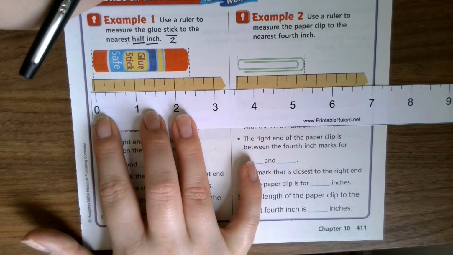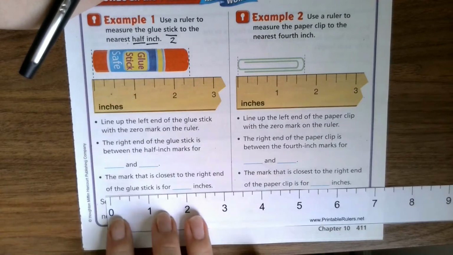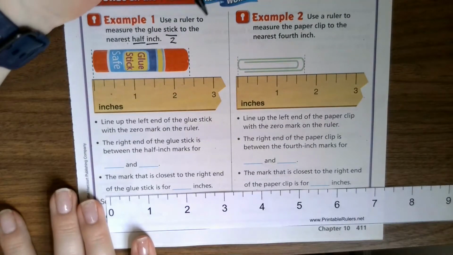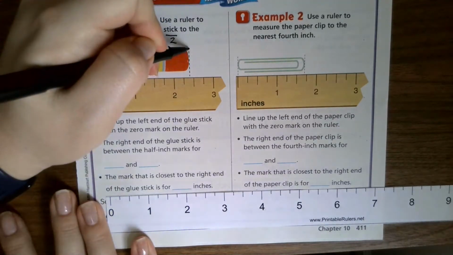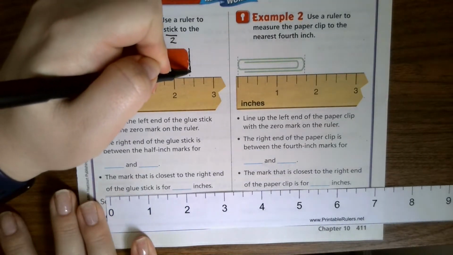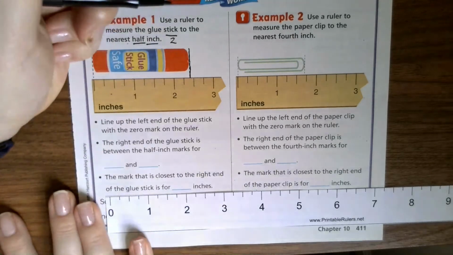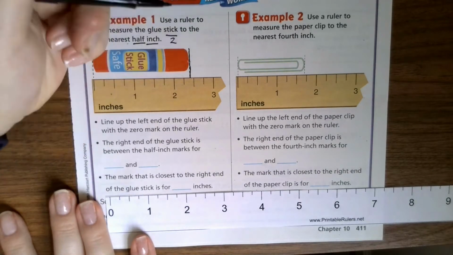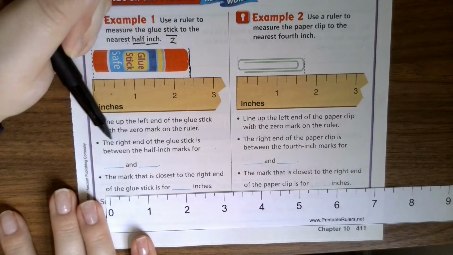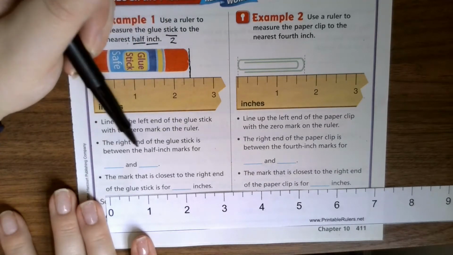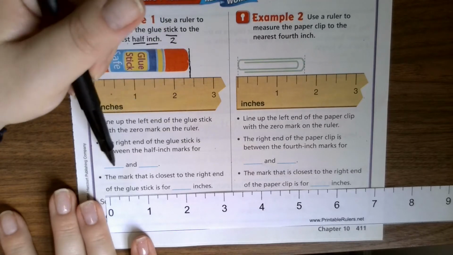You notice that it lines up exactly the same. So you see where the end of the glue stick stops. So looking at the line that I drew, which marks the end of my glue stick, I can see the right end of the glue stick is between the half-inch marks for blank and blank.